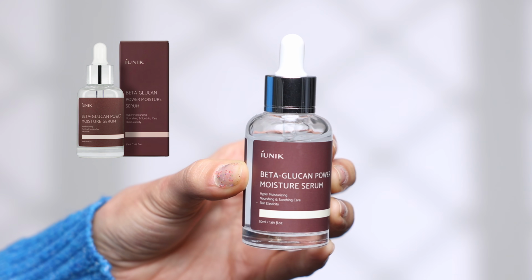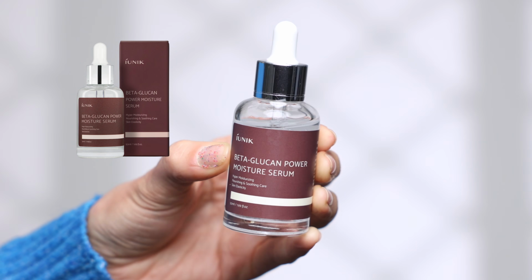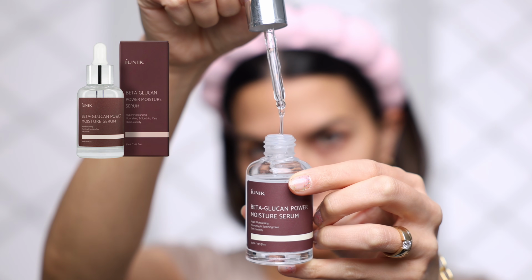So let's start with dry or normal skin, okay? If you have dry or normal skin, this is an amazing skin prep product. This is the Beta Glucan Power Moisture Serum. This is so amazing for hydrating and soothing dry, sensitive skin, mature skin. Anyone that needs that kind of boost of moisture that's not too greasy, it's not gonna sit on top of the skin too much. This is phenomenal.